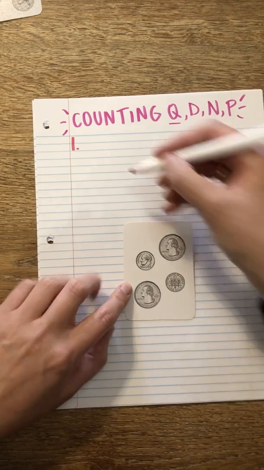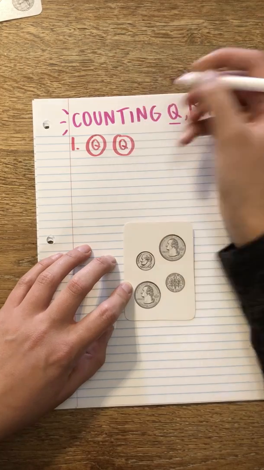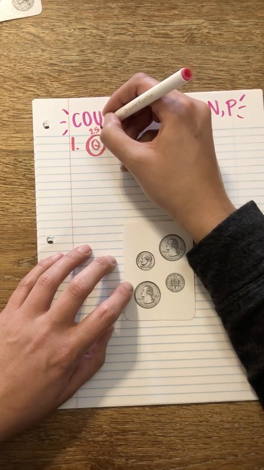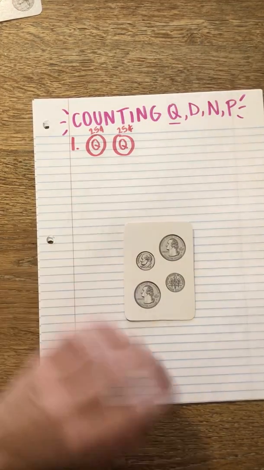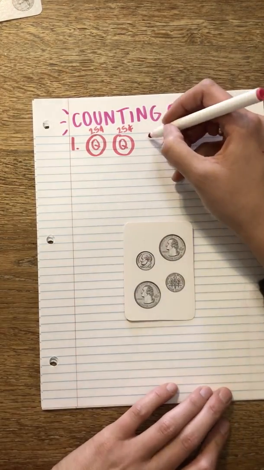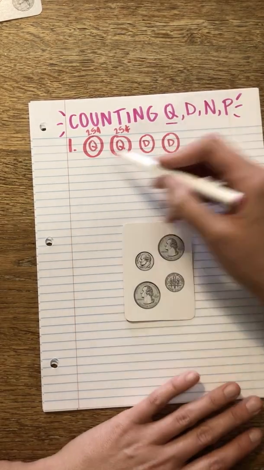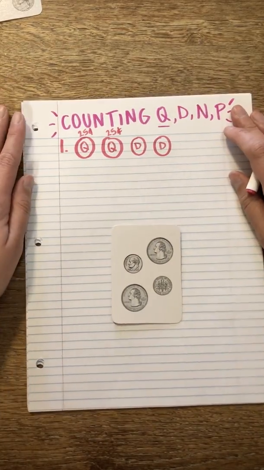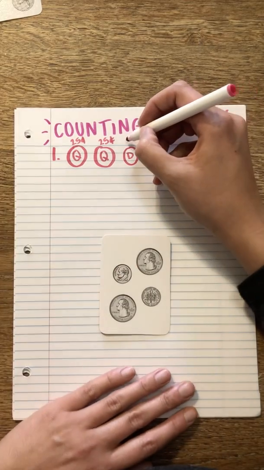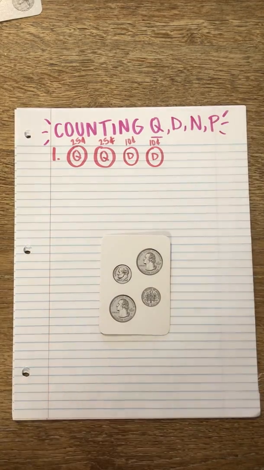I'm going to start with my biggest quarters. I'm going to draw 2 circles and put our Q's inside. I'm going to write how much they're worth at the top. They're worth 25 cents each. Okay? Then I'm going to draw my next 2 coins, which are dimes. I'm going to draw 2 circles with my dimes. I'm not purposely drawing these smaller. These circles can all be the same size because we're identifying them with our letters, okay? So I'm going to label these at the top, 10 cents, 10 cents, and I'm going to skip count below.